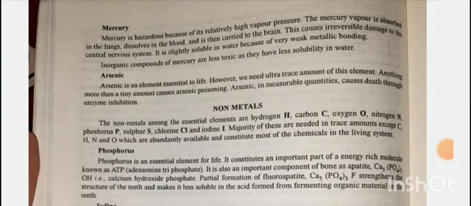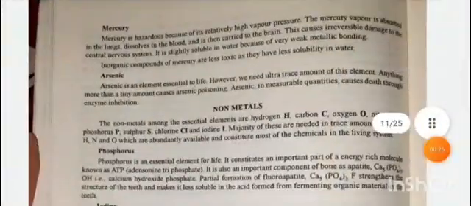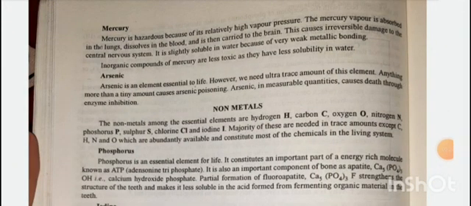Mercury. Mercury is hazardous because it has a relatively high vapor pressure. The mercury vapor is absorbed in the lungs, dissolved in the blood, and is then carried to the brain. This causes irreversible damage to the central nervous system. It is only slightly soluble in water because of very weak metallic bonding. Inorganic compounds of mercury are less toxic as they have higher solubility in water.